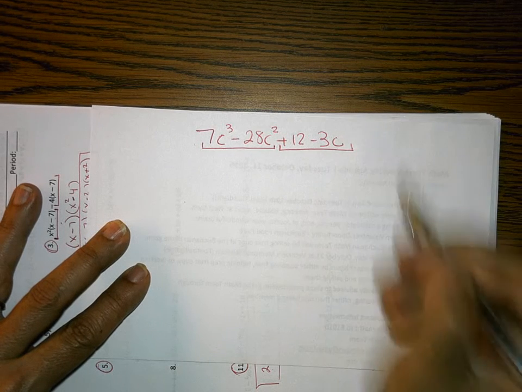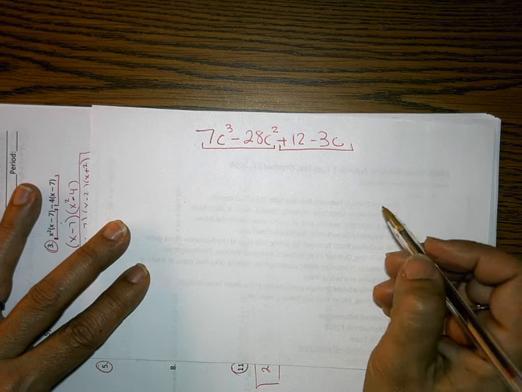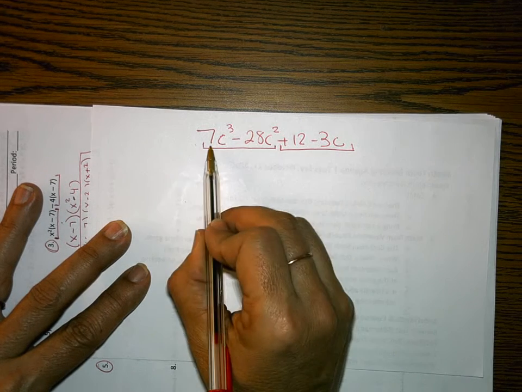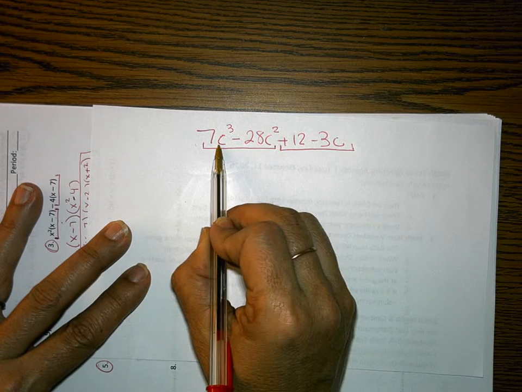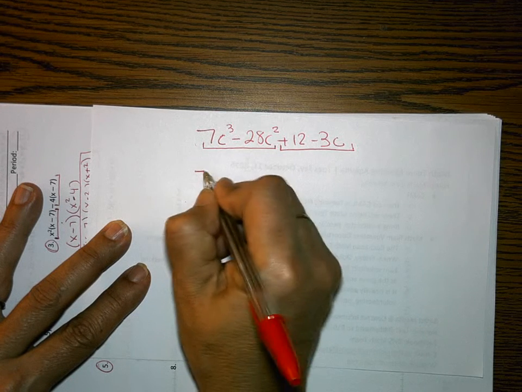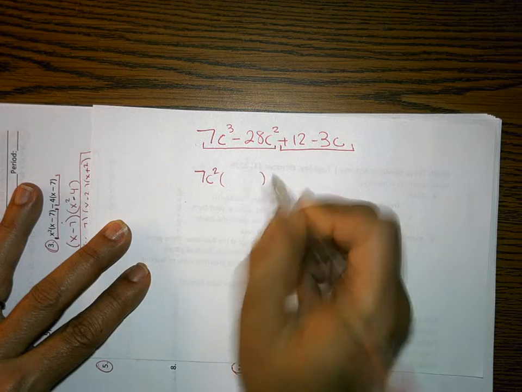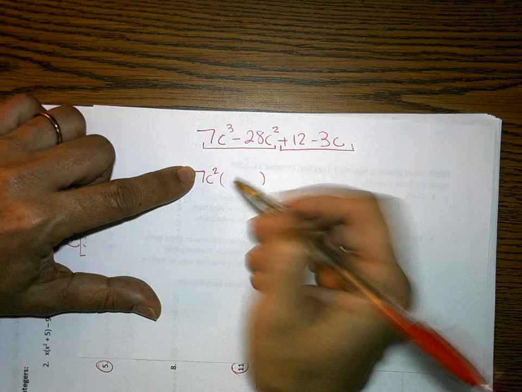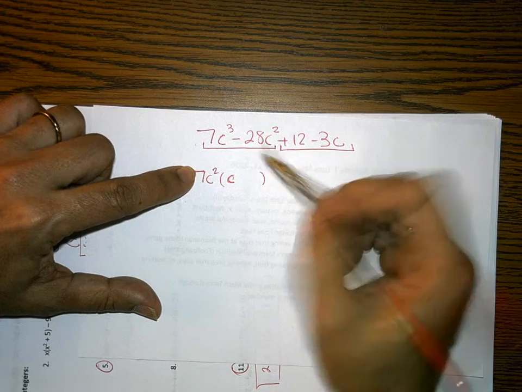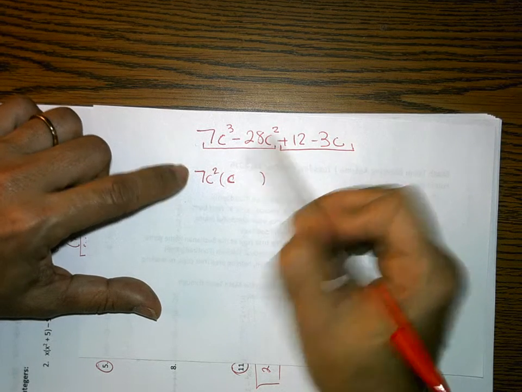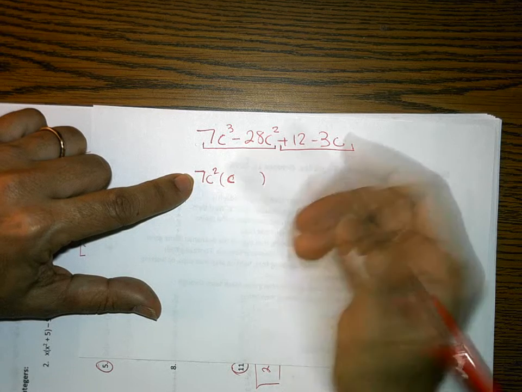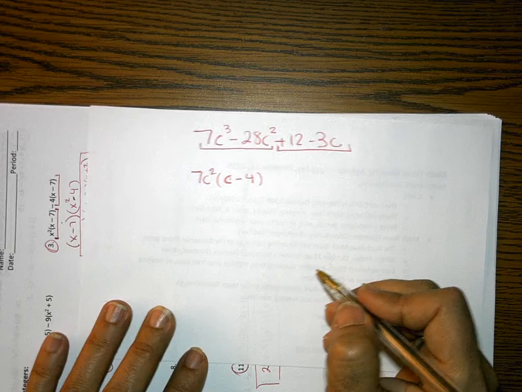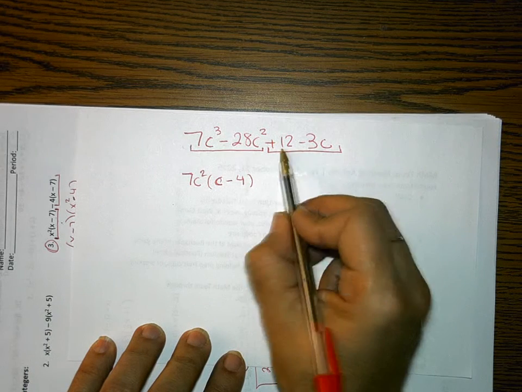And even in the middle or towards the end, I'm still going to look for more GCF. Okay, I can totally divide both of these terms by a 7 and also by a c squared. So I'm going to divide by a 7c squared. Let's see what we get from this division. 7c cubed divided by 7c squared is just a c. Negative 28c squared divided by a positive 7c squared, we get a negative 4. Okay, there we go. Then over here, let's see what they both have in common, a positive 3.